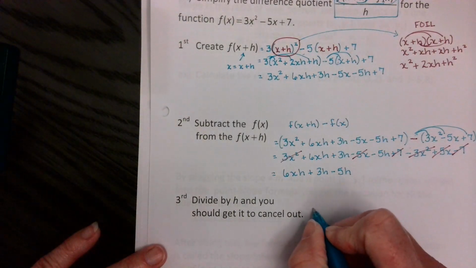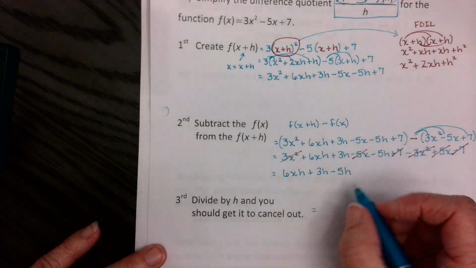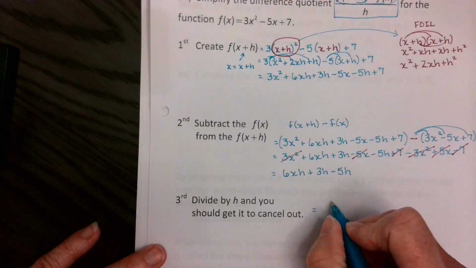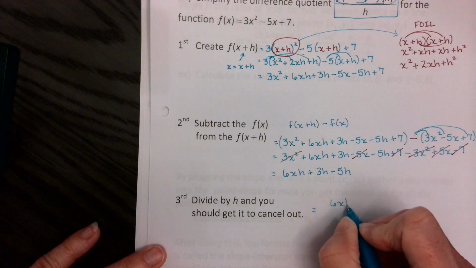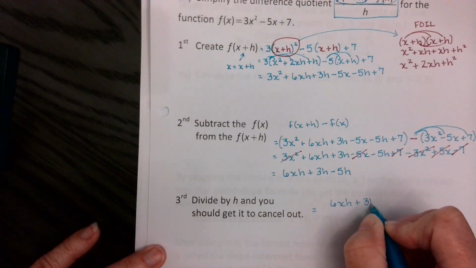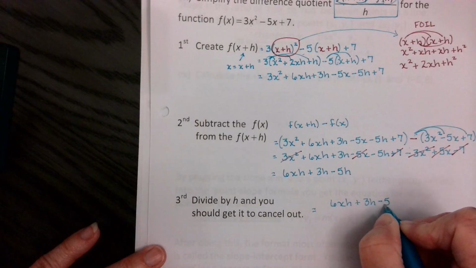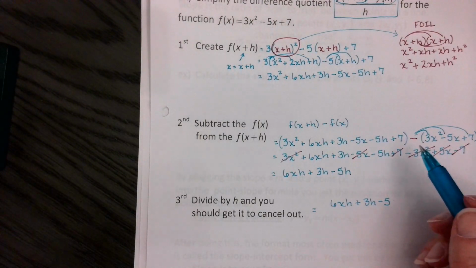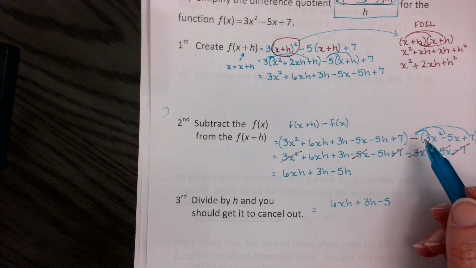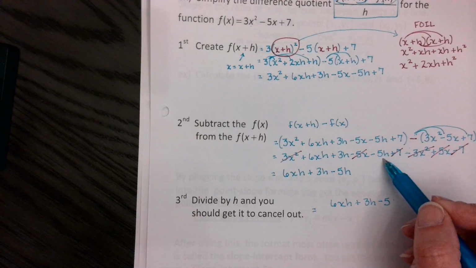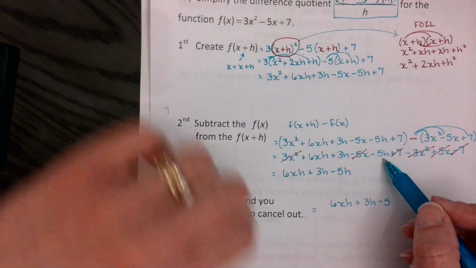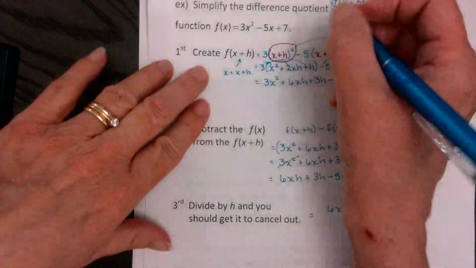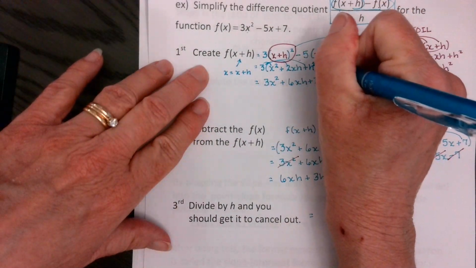Okay, so I'm going to take my answer from step 2. Oops. Oh, I didn't square that there.